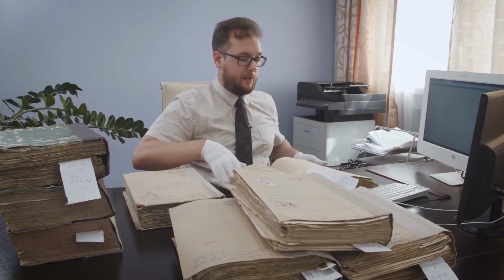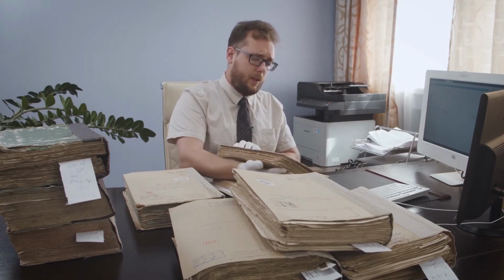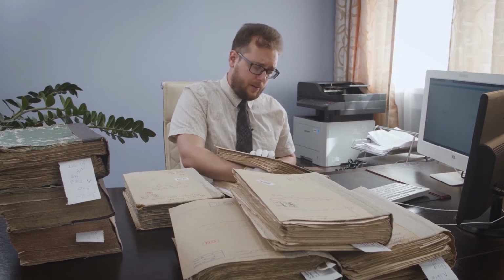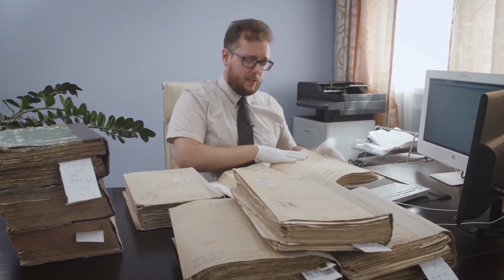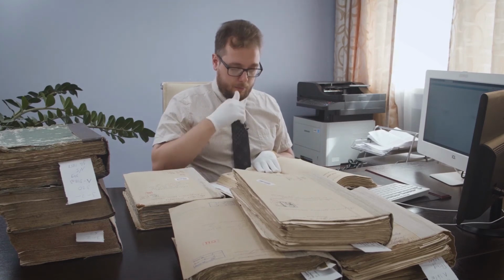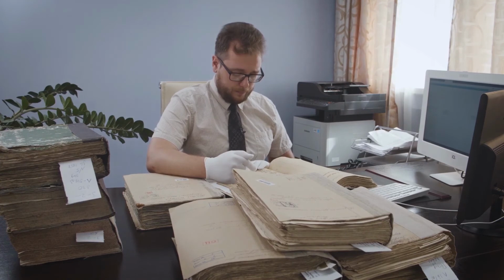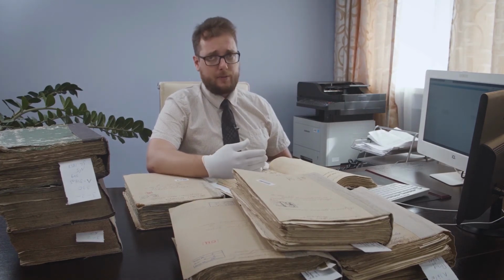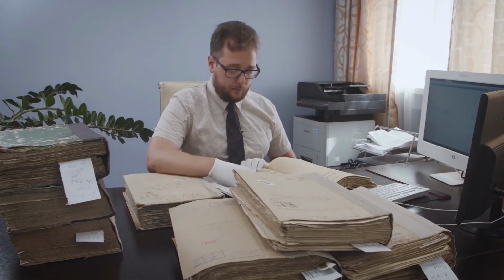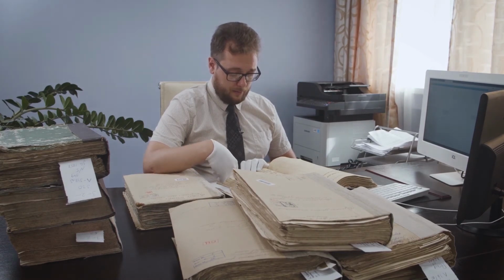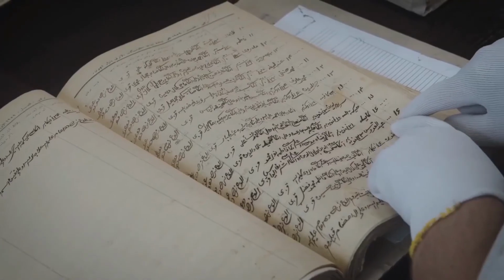So we are now working with a real document. We open the Muslim metric book, 1909, Pachinarse village. According to our information, some Kudus was born there, and we'll try to restore his genealogy. Kudus has number 16, 1920.